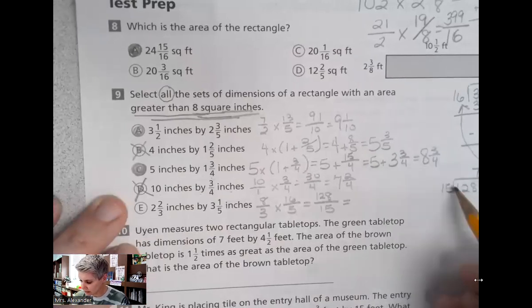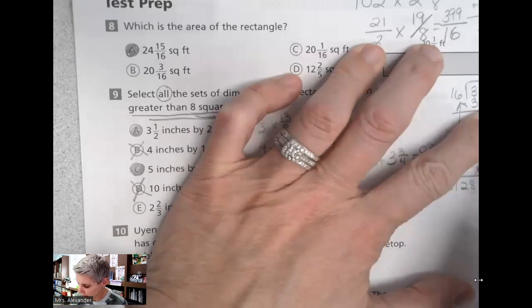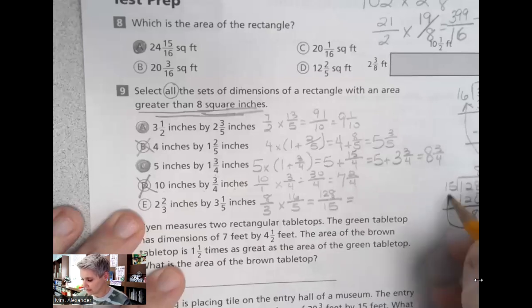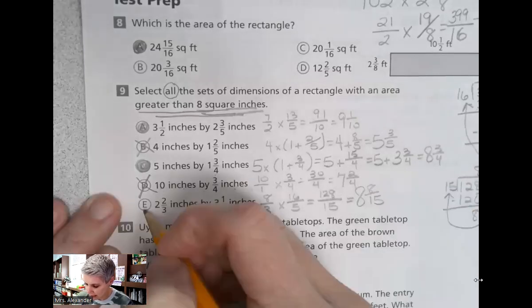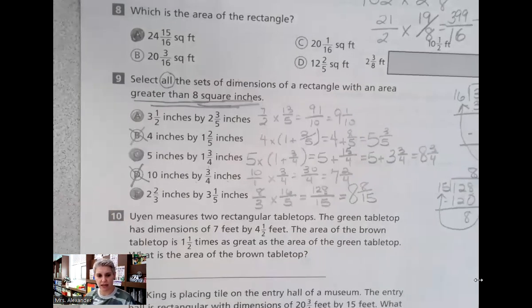7 times 5 is 35. 7 times 1 plus 3 is going to give me that 10. Oh, I think I should have gone 8. I'm going to have too much left there. That was a good guess. It got me close. It's going to be 8 and some more, right? 8 and 8/15. So it looks like A, C, and E. Those are the sets with an area greater than 8 square inches.